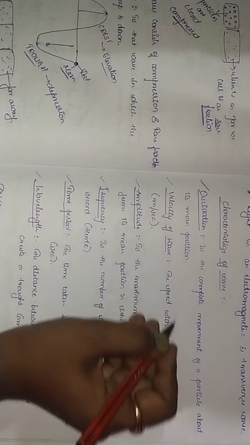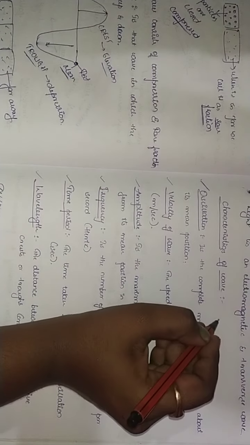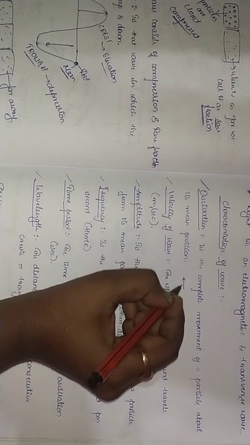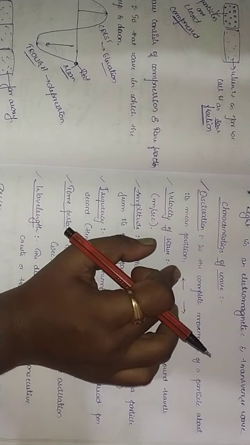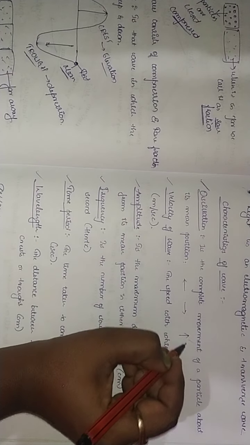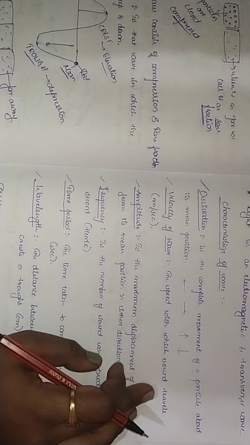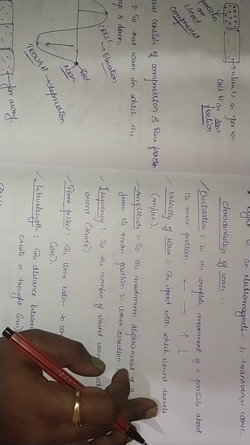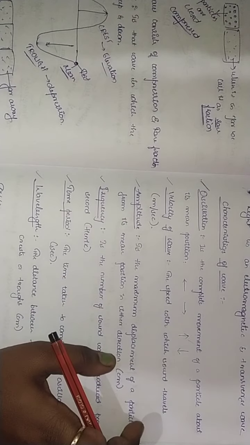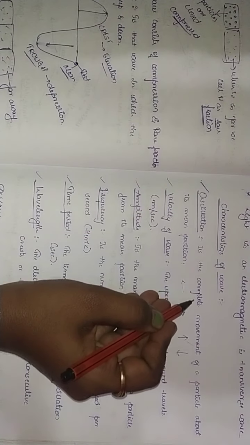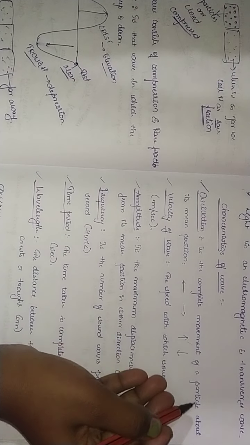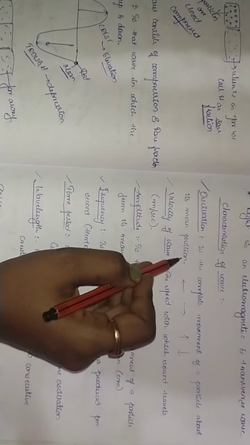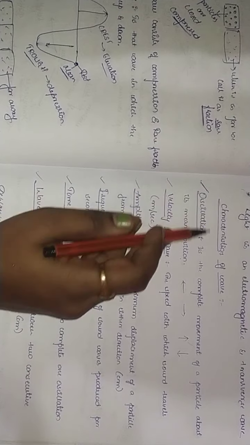It may be a complete to-and-fro movement, or a complete up-and-down movement. That way we can call it oscillation, from rest position to completion. The complete movement of a particle about its mean position is called oscillation.